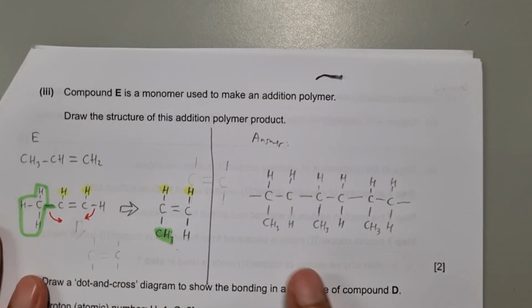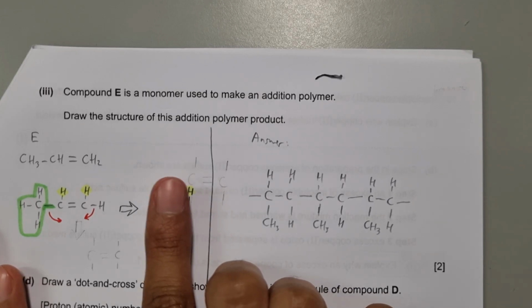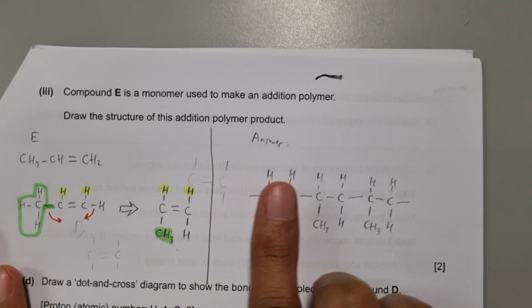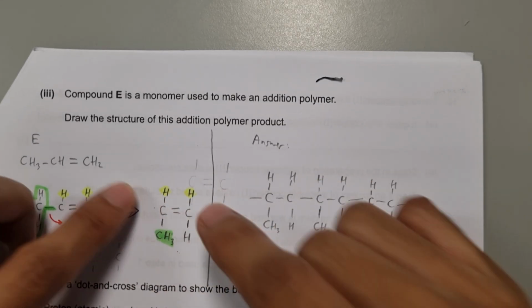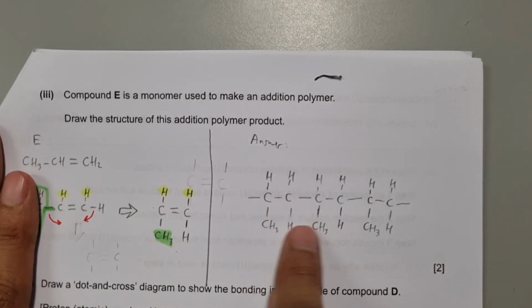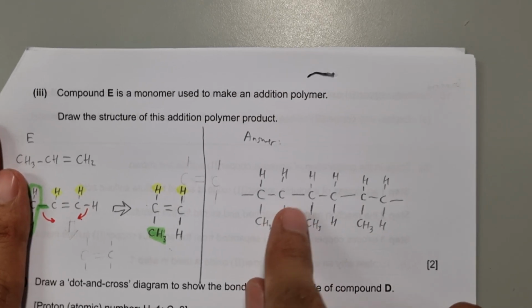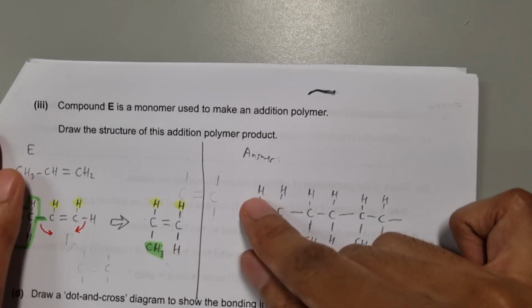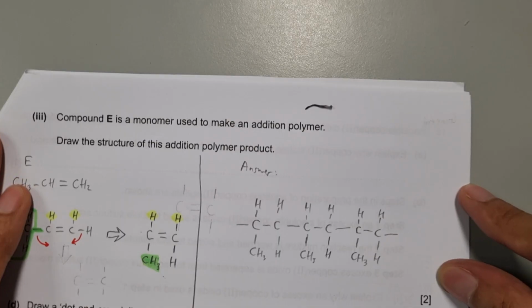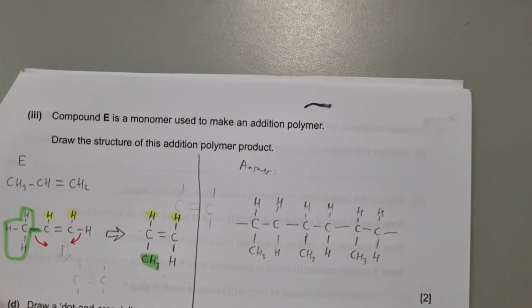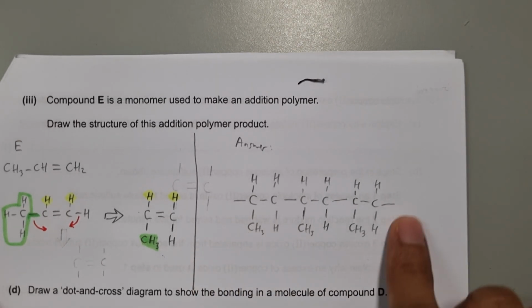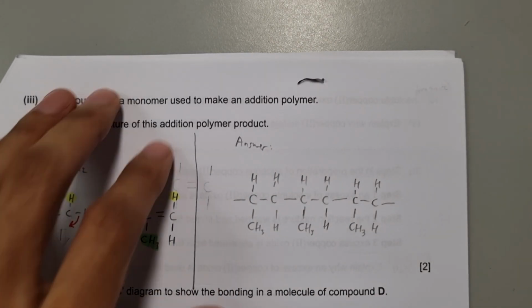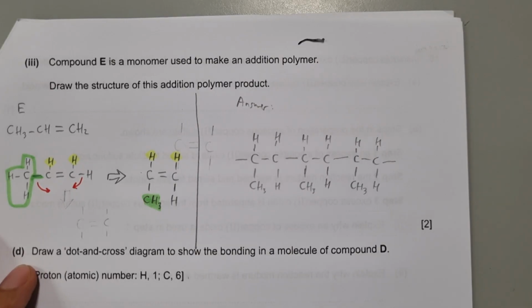So if you forget, addition polymerization is when you have multiple alkenes, they each open up their double bond and connect with those to their left and to their right, and they form one long chain, and that long chain is called a polymer. So this is the answer. 2 marks.